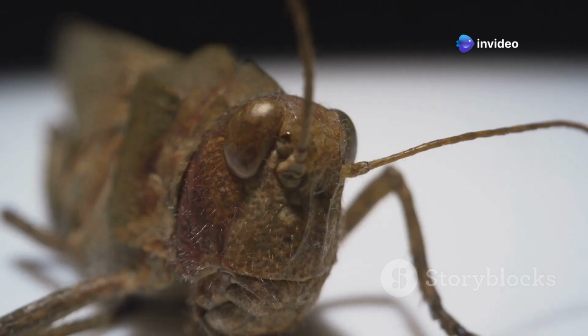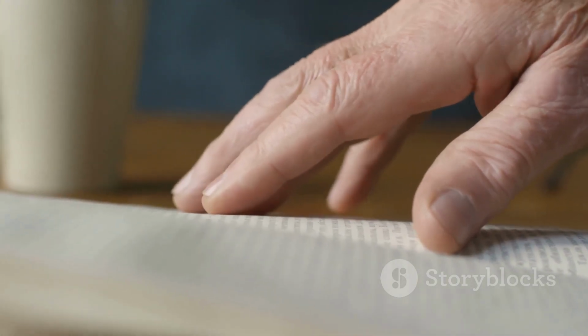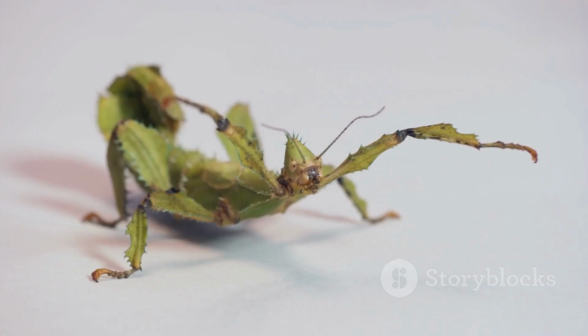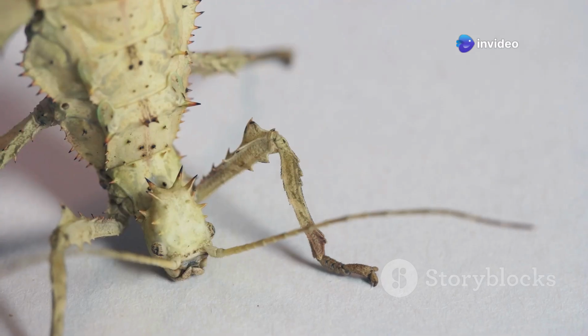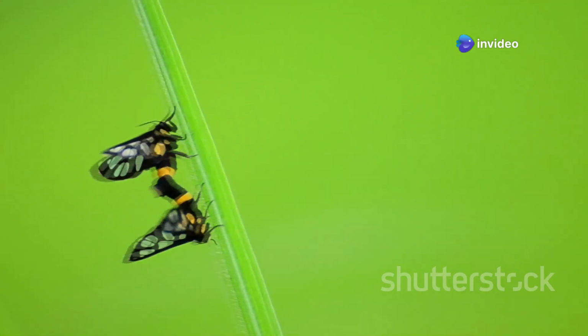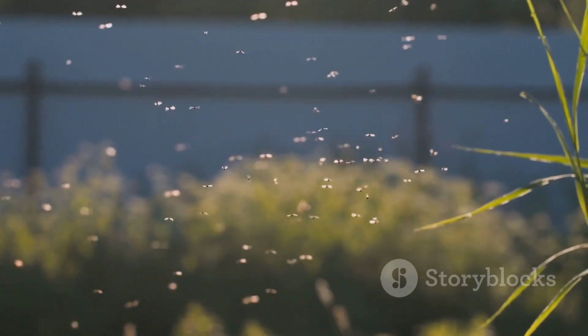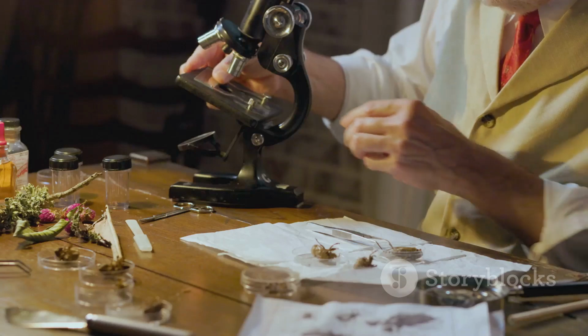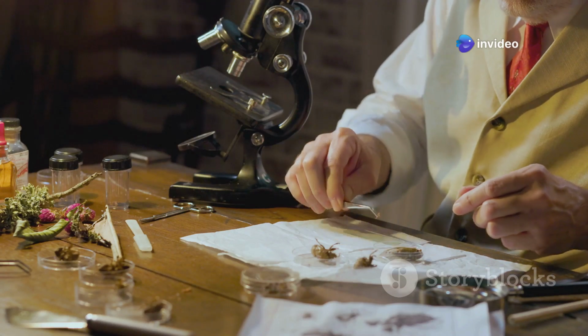Mutations can also affect the number of chromosomes an insect has. Chromosomes are like chapters in the recipe book, each containing many genes. Changes in chromosome number can lead to significant developmental problems. The effects of these mutations can vary. Some mutations might change the color of an insect's wings, while others might affect its ability to fly or find food. Understanding the different types of mutations helps scientists study the diversity and evolution of insects.